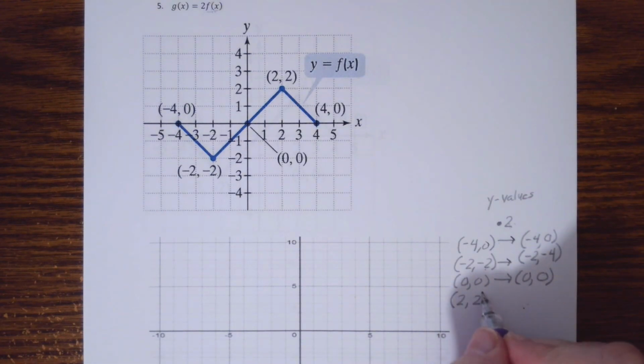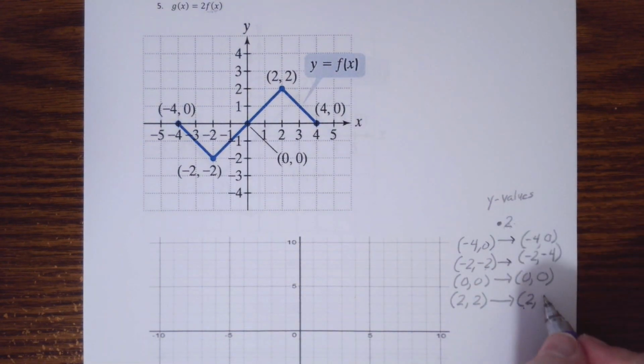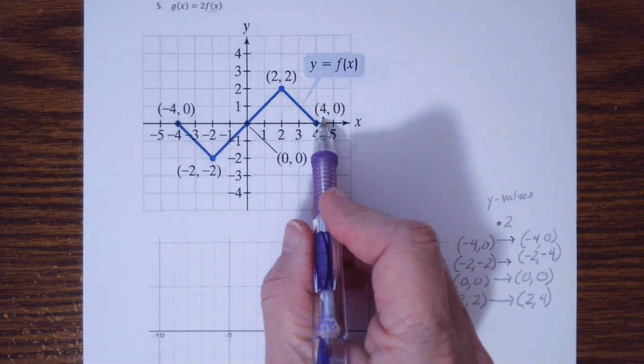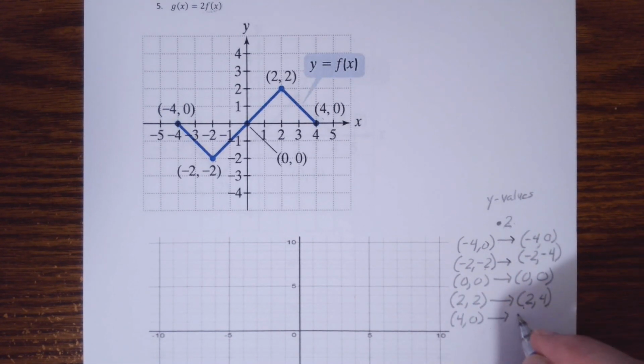I keep my x value as 2, and 2 times 2 is 4. My last value is 4, 0. I keep my x value as 4, and 0 times 2 is 0.